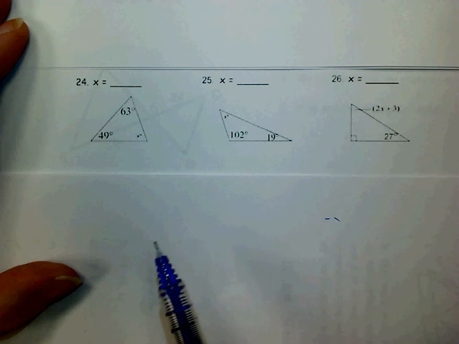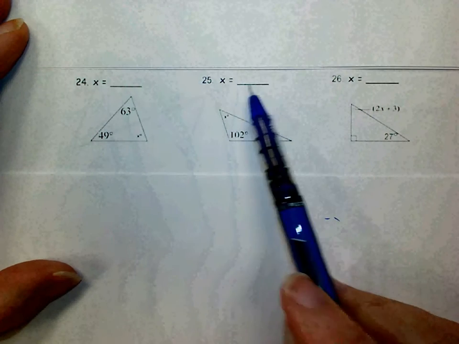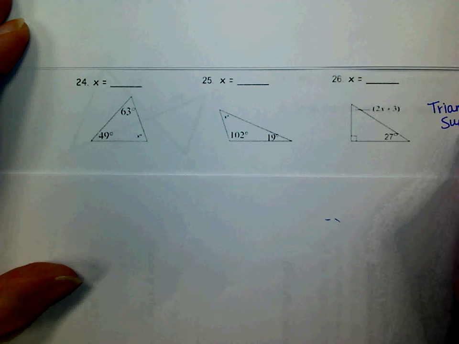On numbers 24 through 26, you're finding the value of x. Most of these are using the triangle sum theorem, which simply states that the three angles of a triangle have to add up to be 180 degrees.